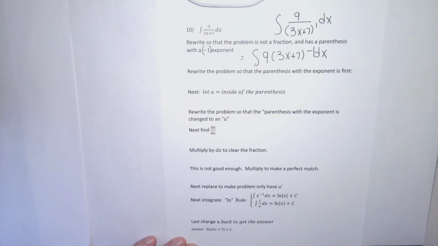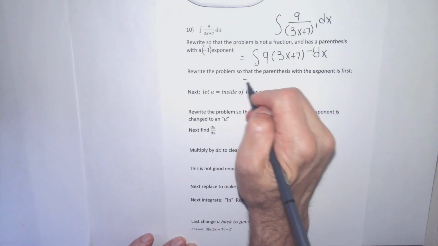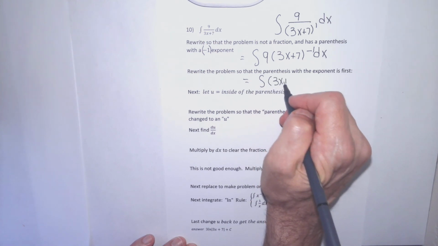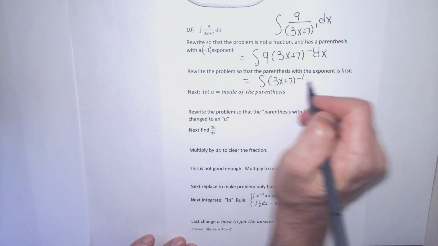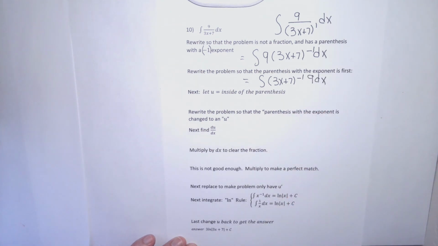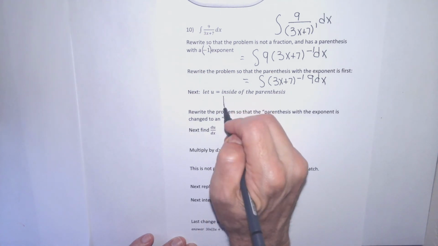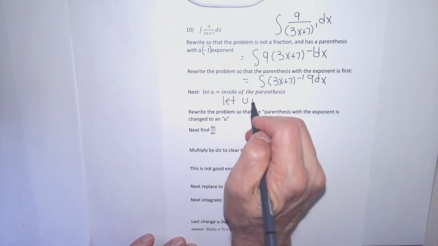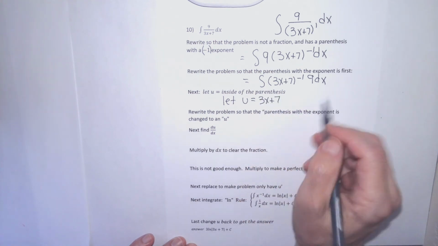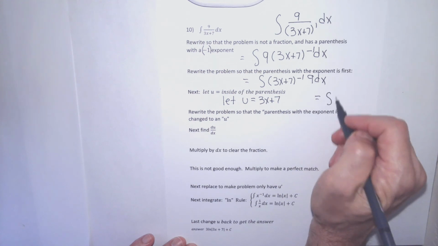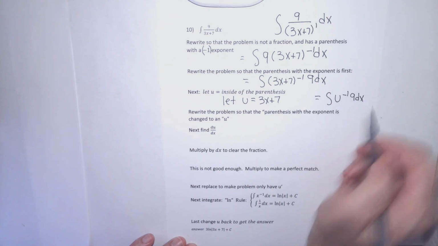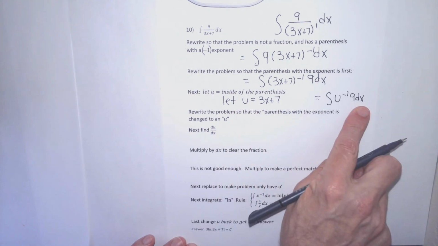So have my negative exponent. I probably should have skipped right to this step, writing the negative exponent parentheses first. Now I have a good setup. I'm going to let u be the inside of the parentheses. Rewrite the problem so that it only has a u. And do my work with the derivative to get rid of this 9dx.